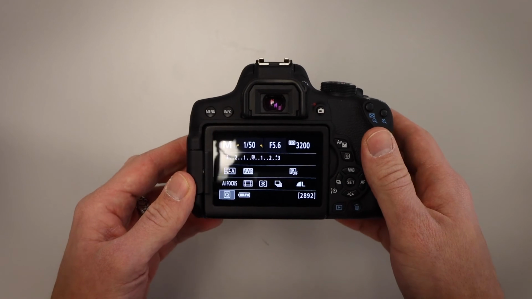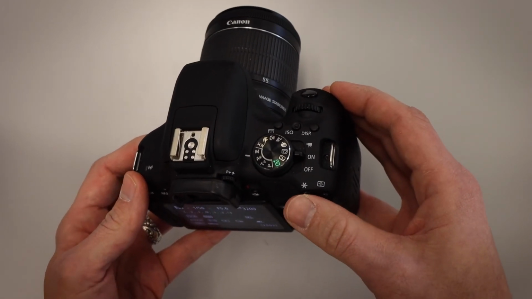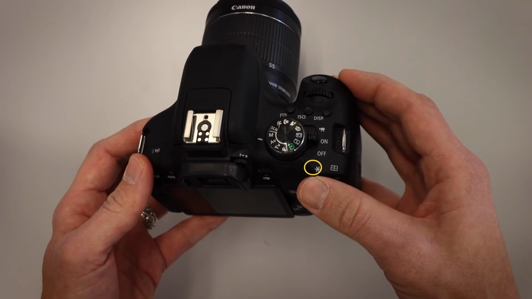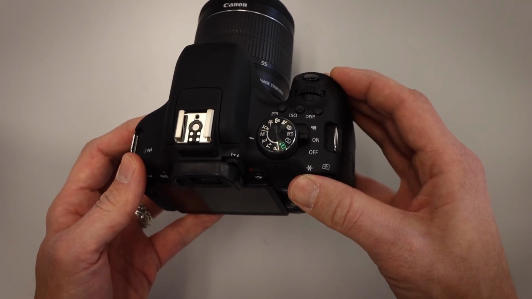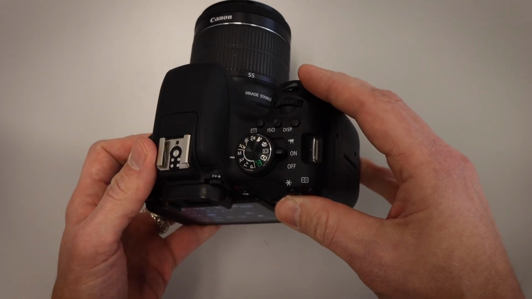The next button is the AE lock. This means that if you push and hold this button while you are focusing on a subject, as long as you are holding it, it will lock in place the exposure settings for whatever light the camera is reading at the moment. This is quite handy in certain scenarios.